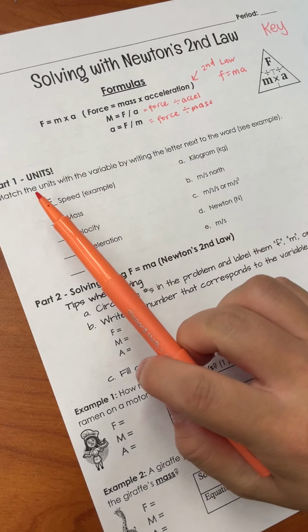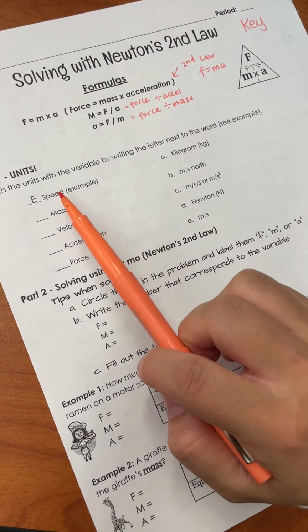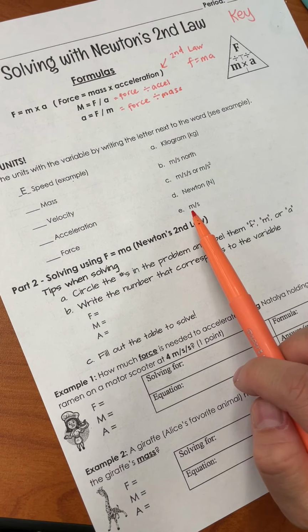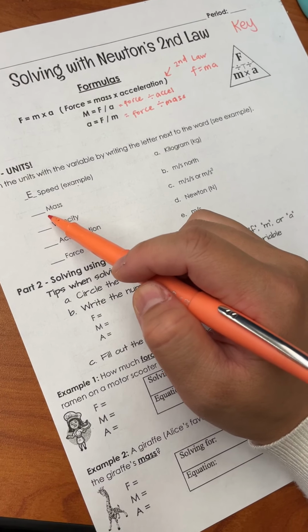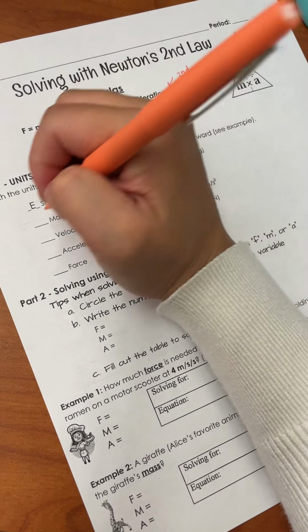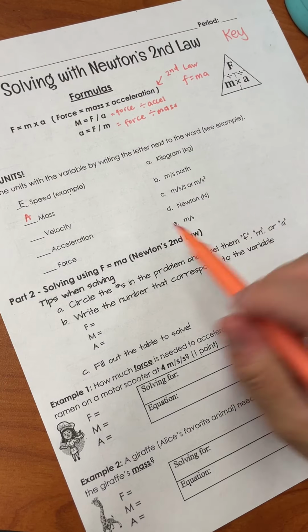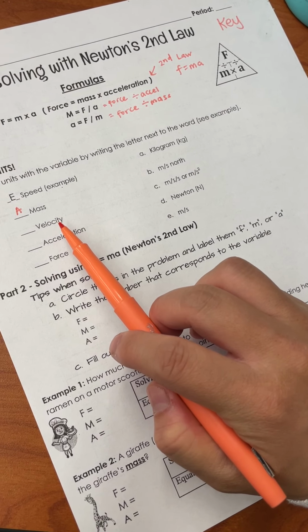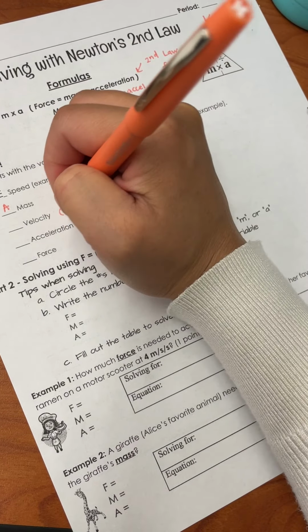First step, match the units. Speed is meters per second. Unit of mass is kilogram. So I'm going to put A. Unit of velocity. Velocity is speed with a direction.